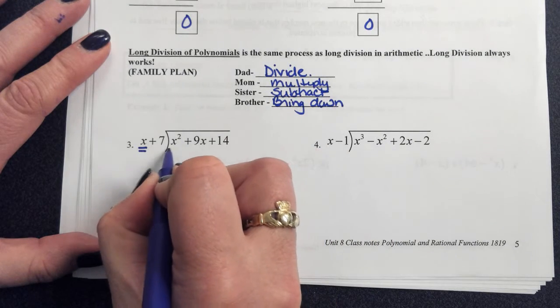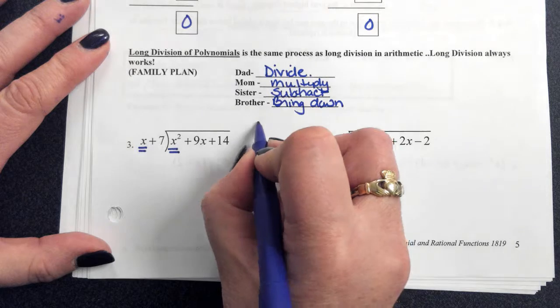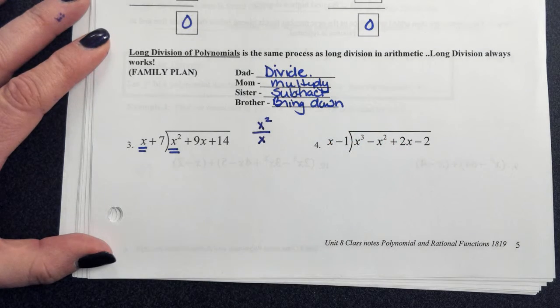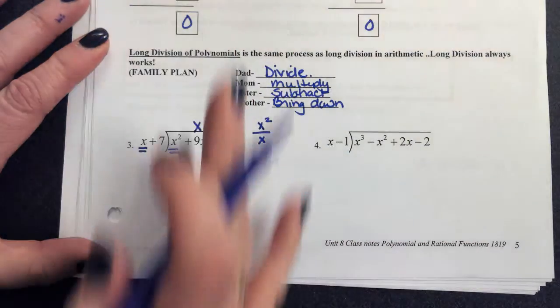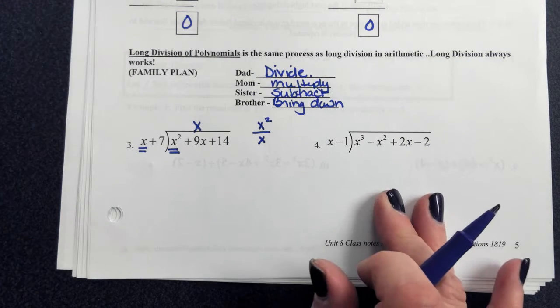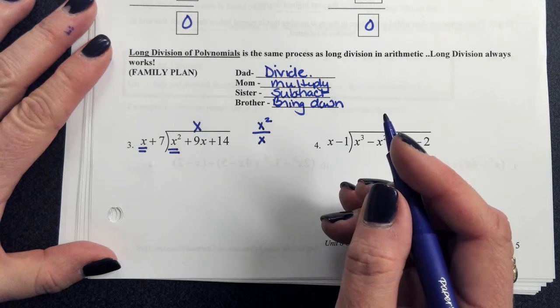So I'm going to take x and divide it into x squared. So again, if you want to write this off to the side to see what that's going to divide out to be, what is x squared divided by x? X squared divided by x is x. I always like to keep my like terms lined up, so I'm placing x over 9x. You don't have to. That's just the way I like to do it. So now, what's the next step after I divide? After I divide, what's the next step?